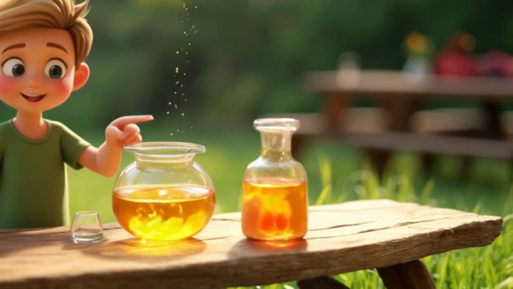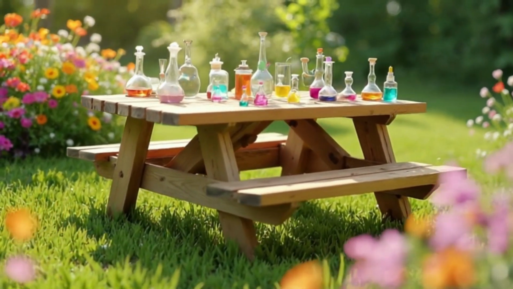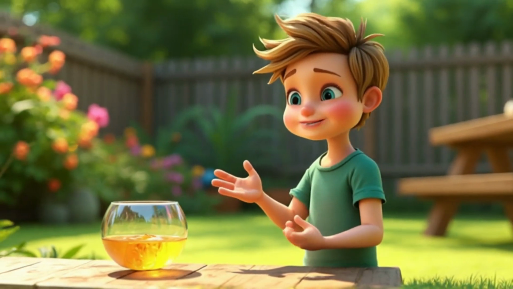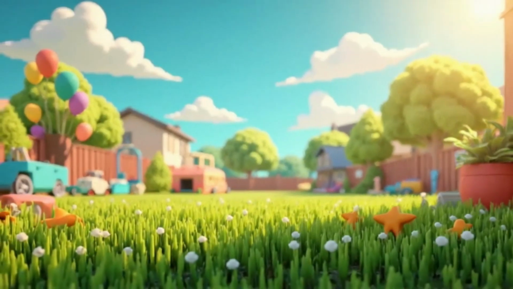Ever wondered why when you try to mix cooking oil and water, the oil always ends up floating on top? It's like they have their own special rules, right? Well, guess what? There is a super cool science reason for this, and it's called density.